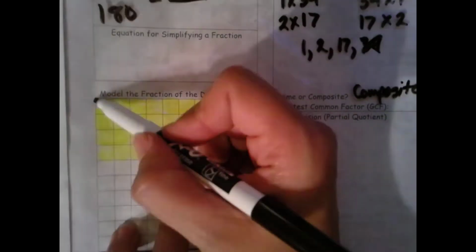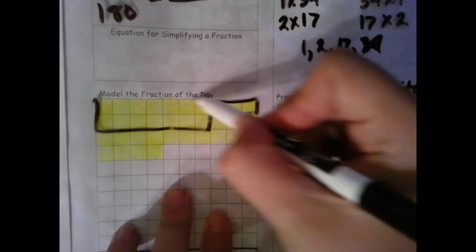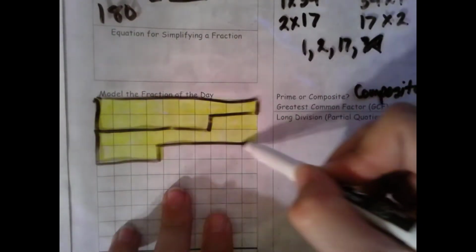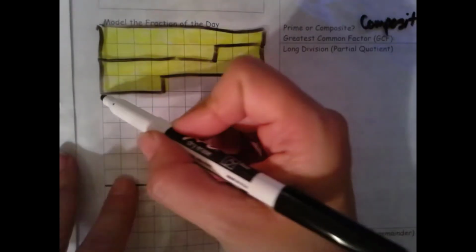Okay, so 10 plus 7 is 17. 3 plus 10 plus 4 is 17. So again, your groups don't have to look like mine. Just make sure there's 17 in each group, and your shaded is separated from your unshaded.